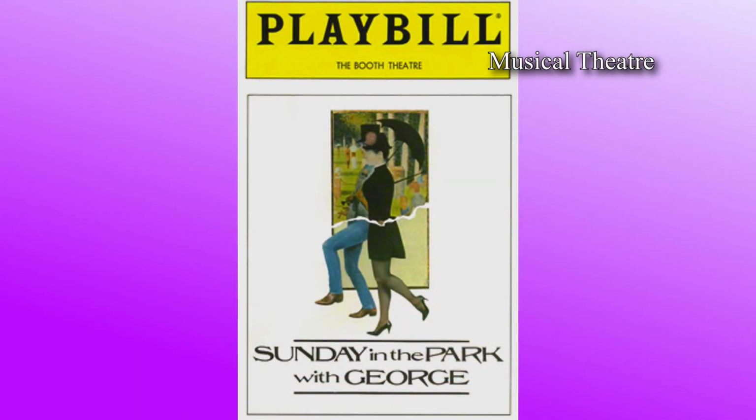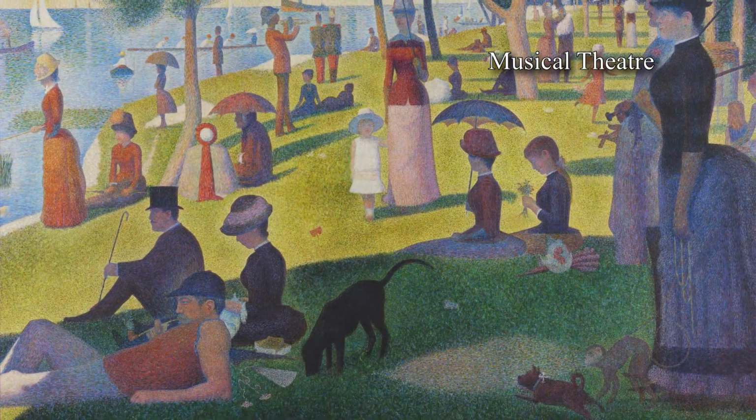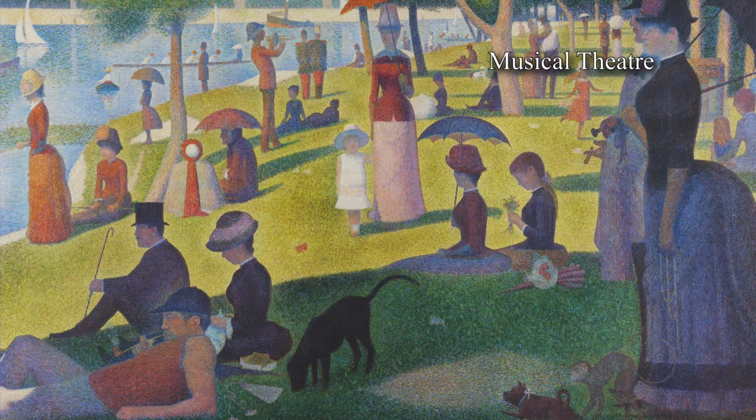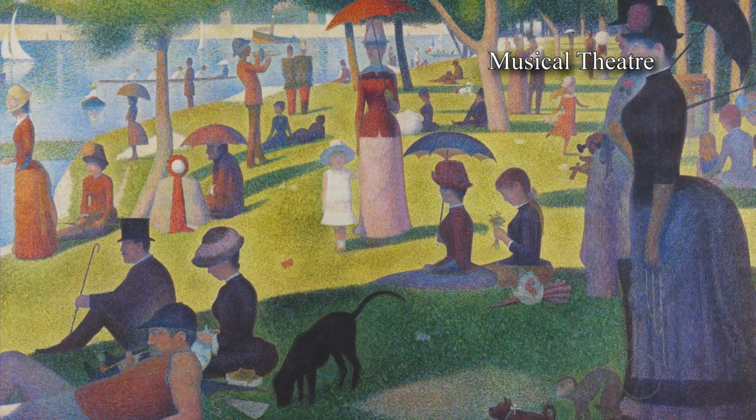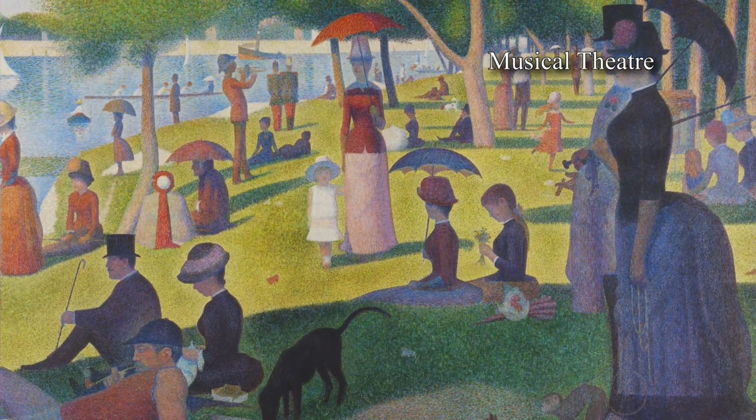In the musical Sunday in the Park with George, the act of applying dots to the artist's canvas to create an overall impression is mirrored in the musical rendering of individual notes being played as the song is being sung.